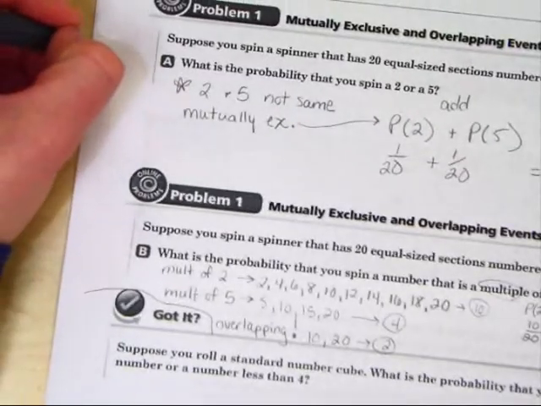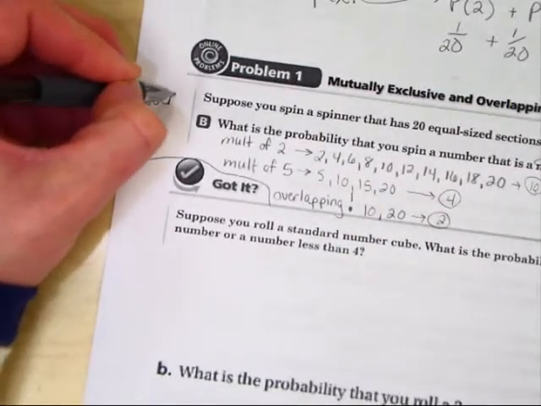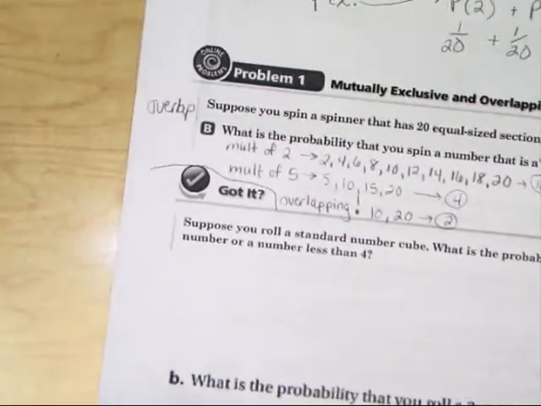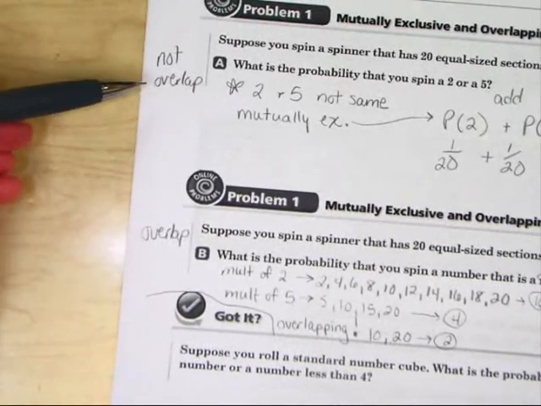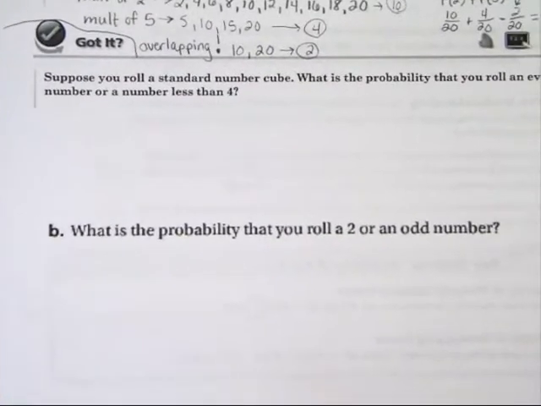Okay, so we talked about one at the top. This one was not an overlap problem. This one down here did have an overlap. So make sure you understand the difference between something that doesn't and something that does. Let's try the got it.